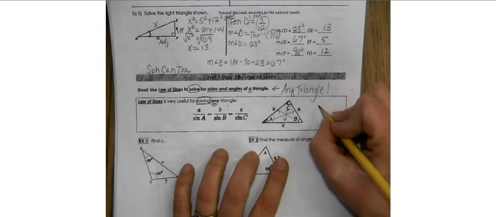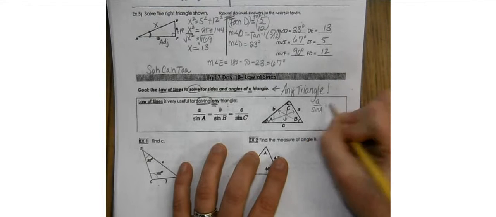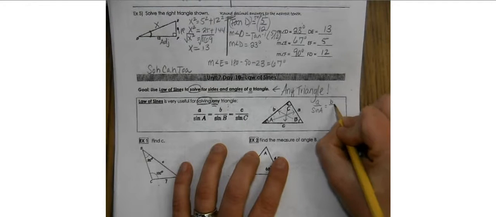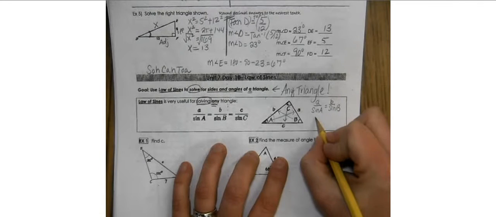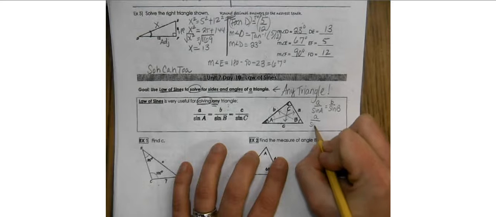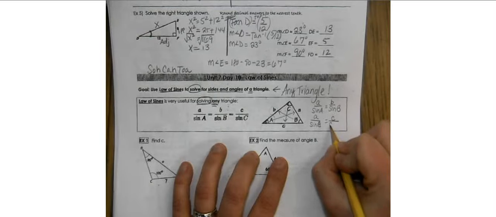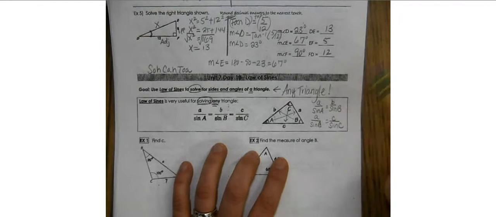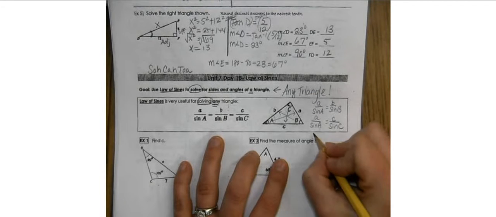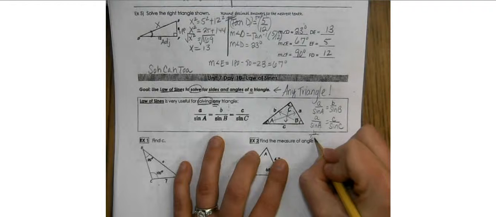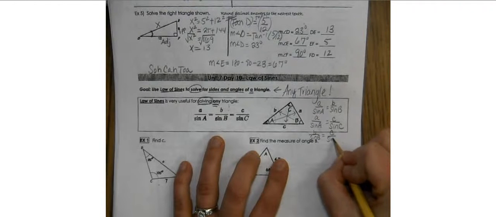You might set up an equation where little a divided by the sine of angle A is equal to little b divided by the sine of angle B. You might have an equation where little a divided by the sine of angle A is equal to little c divided by the sine of angle C. Or you might end up with little b divided by the sine of angle B equal to little c divided by the sine of angle C.